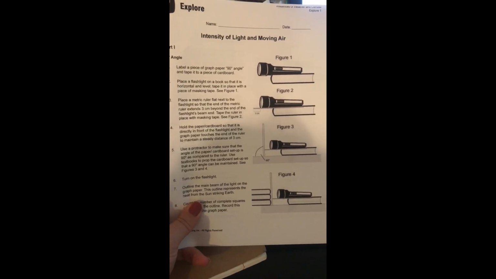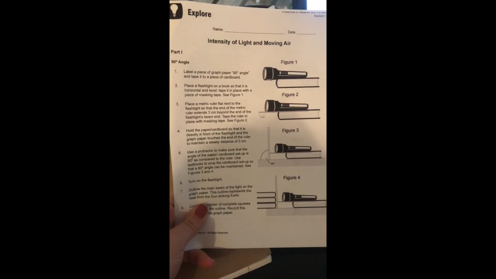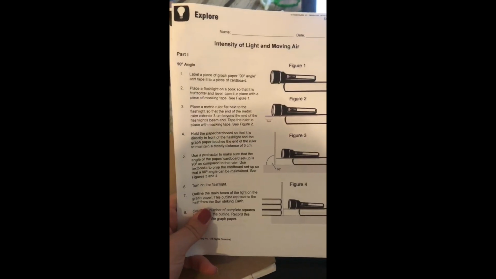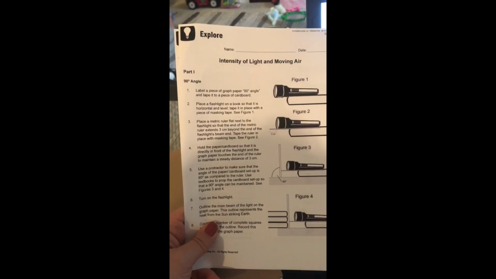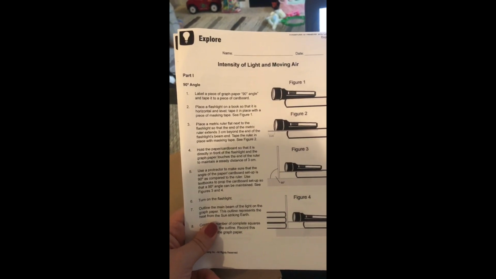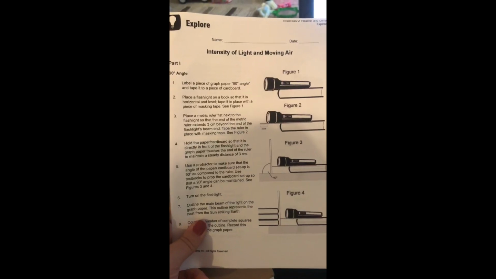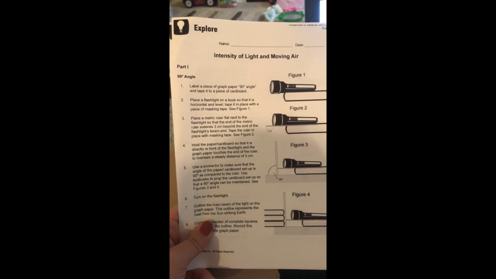All right, this is intensity of light and moving air, part of the influences of weather and climate. This is Explore 1. So I'm going to show you part 1 for this activity. There's quite a bit of instructions, which I have also posted in Google Classroom, so you can follow along.